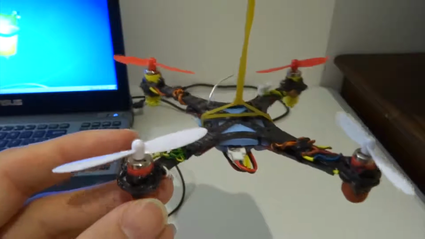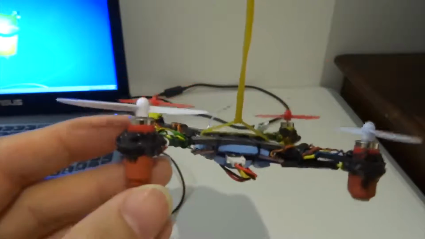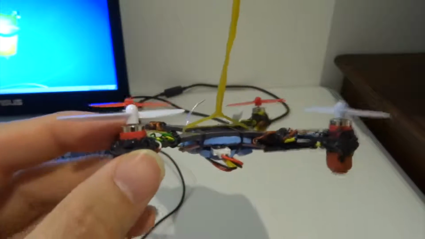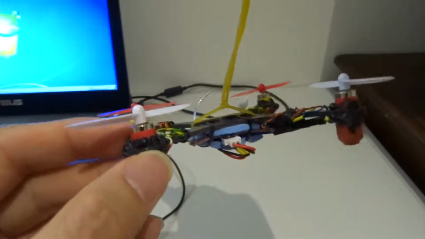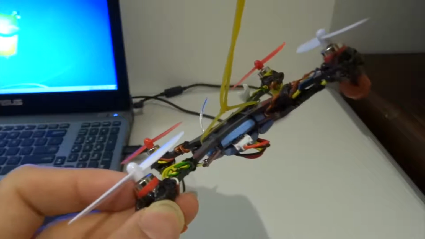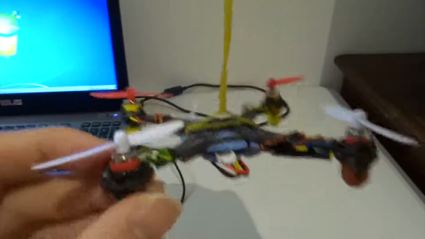So basically, if you got your PIDs tuned properly, the quad will behave according to the inputs that you made to your transmitter. So it goes to the left, to the right, front and the back.